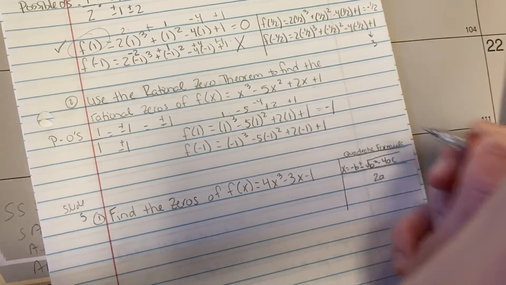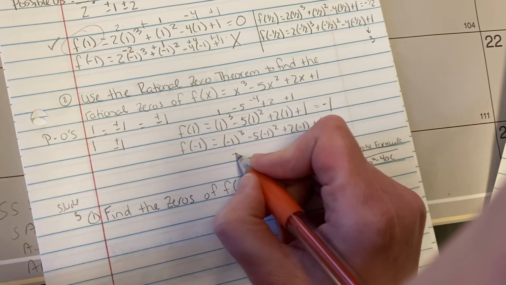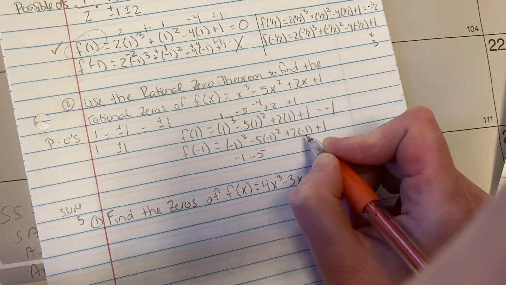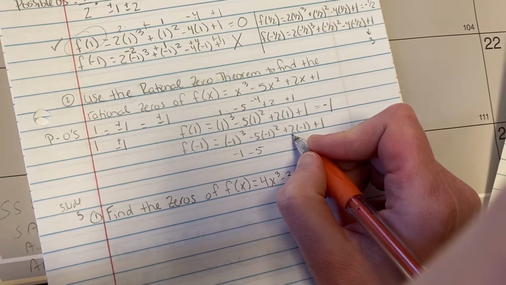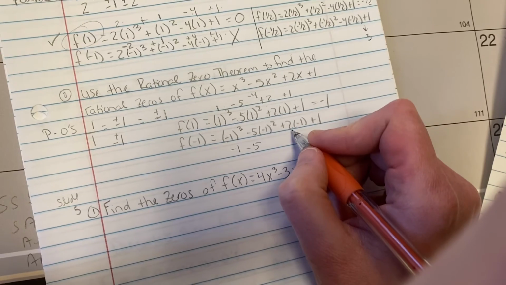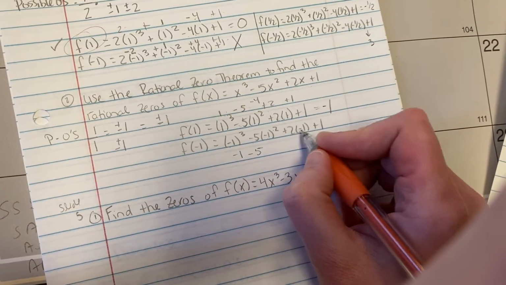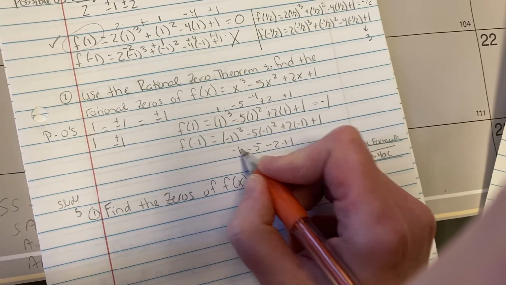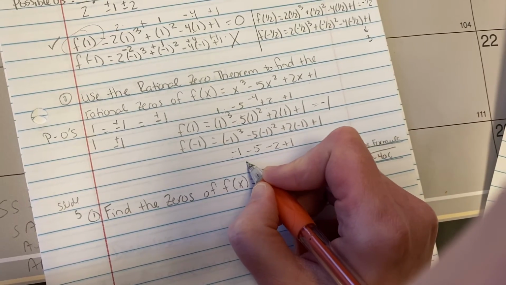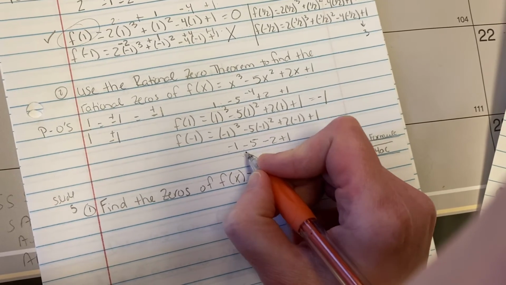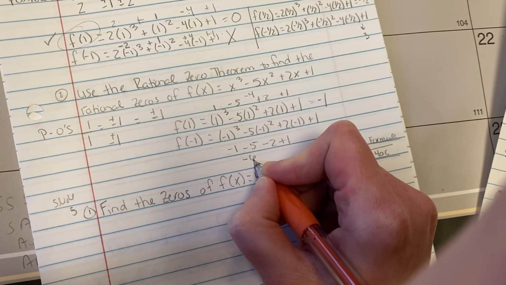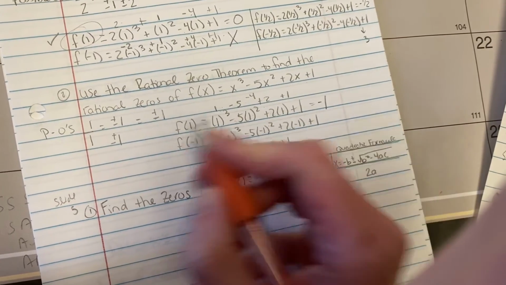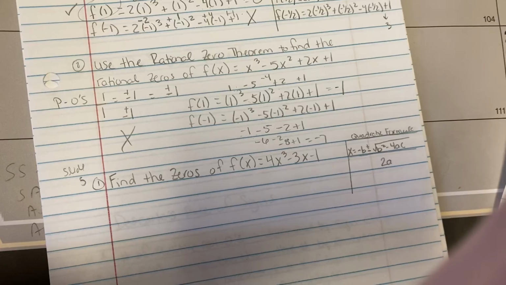So f of negative 1 is negative 1 cubed minus 5 times negative 1 squared plus 2 times negative 1 plus 1. So negative 1 cubed is negative 1. Negative 1 squared becomes positive 1, so that's a negative 5. Then 2 times negative 1 is negative 2, plus 1. So negative 1 minus 5 is negative 6. Negative 6 minus 2 is negative 8, plus 1, that's negative 7. So neither one of those is a rational zero.